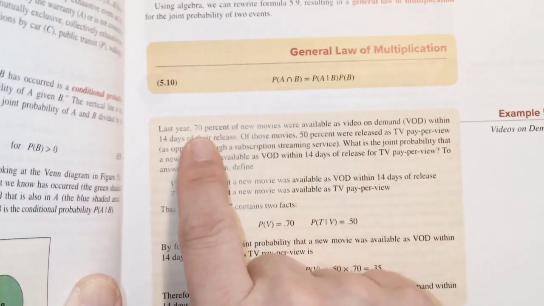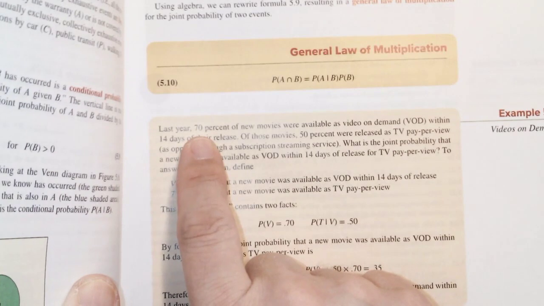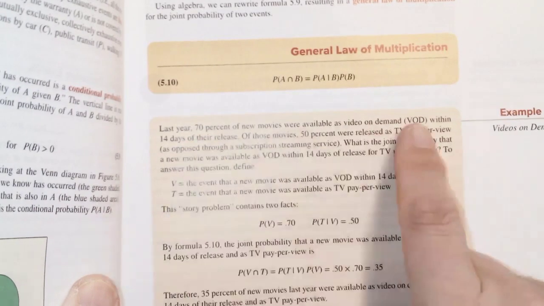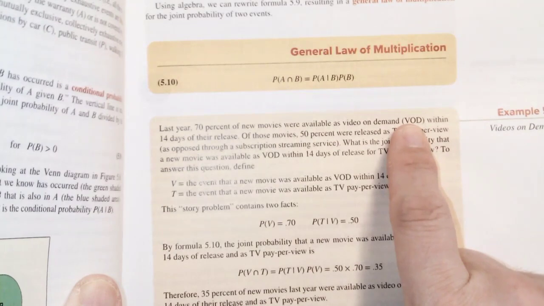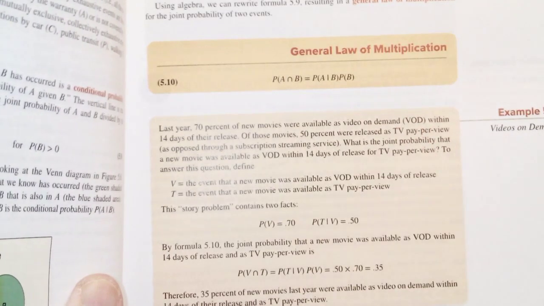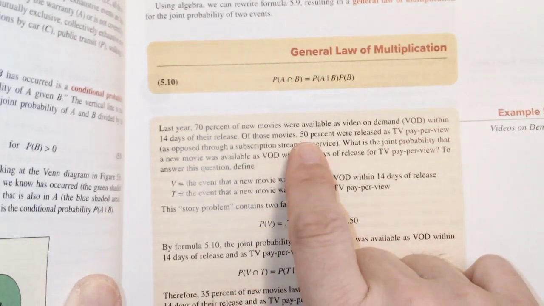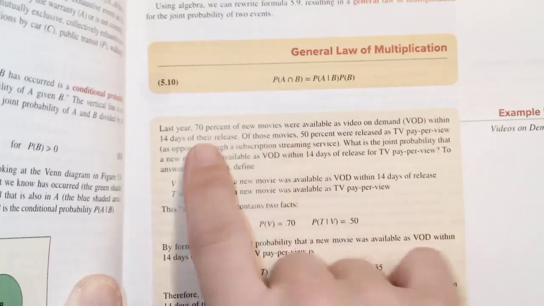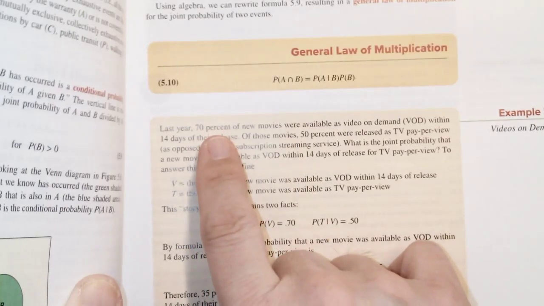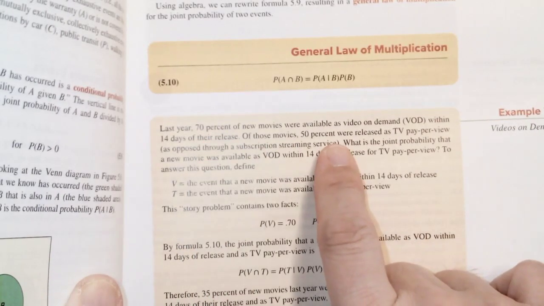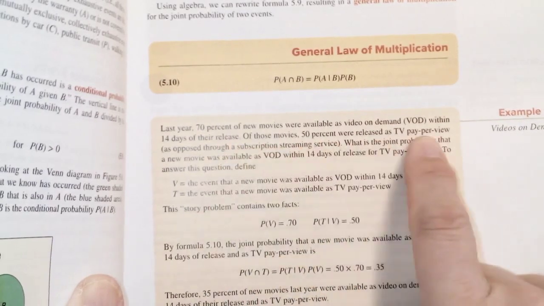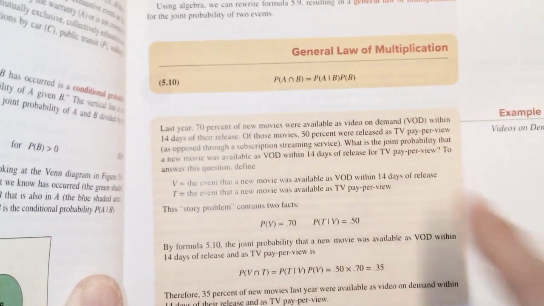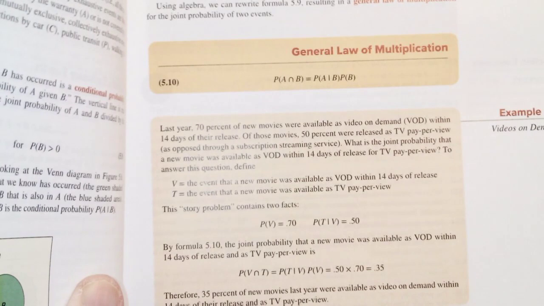But what I was given here was 0.7. That 0.7 is the chance of being released as video on demand, period. This 50% is the chance of being released as TV pay-per-view of those movies, given that it was released as video on demand. So this is a conditional probability. That sentence right there is what tells me this is conditional.